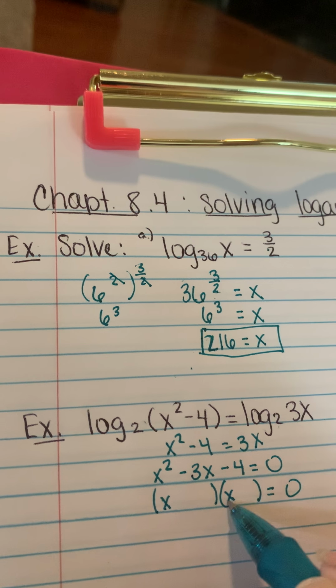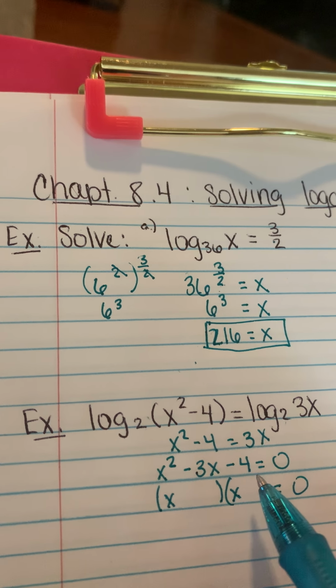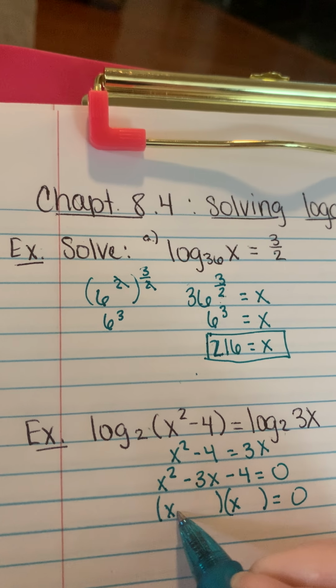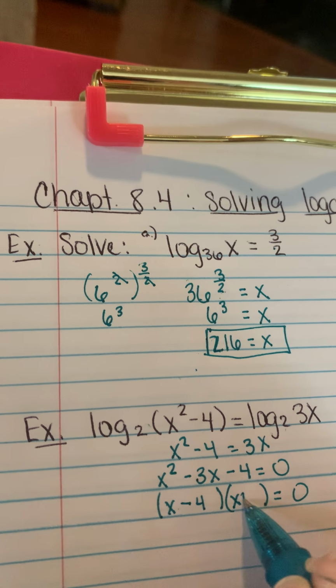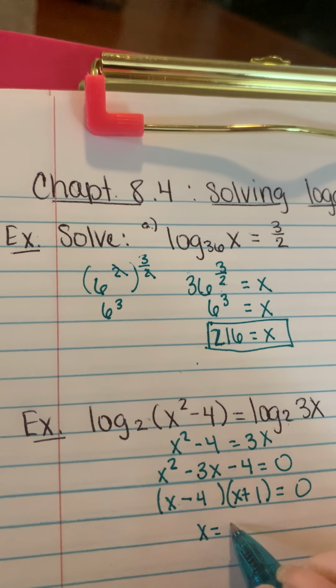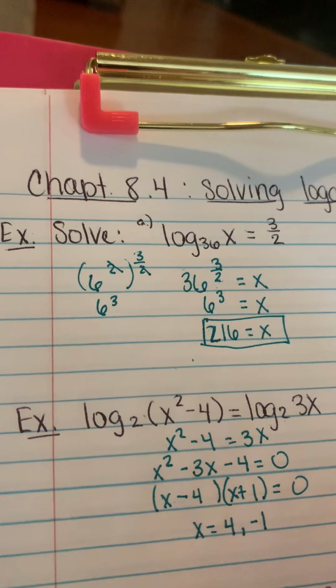So what two numbers multiply together to give me -4, but whenever I add them, I get -3? And you're right, -4 and 1. So I set both factors equal to 0. So x is equal to 4 and -1.